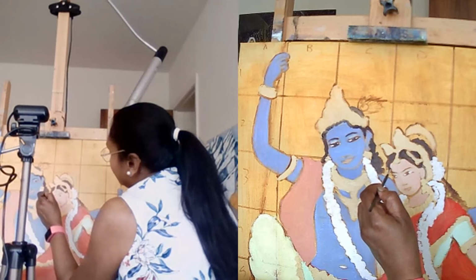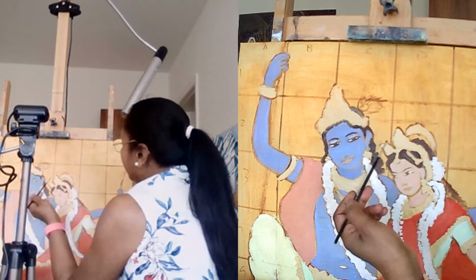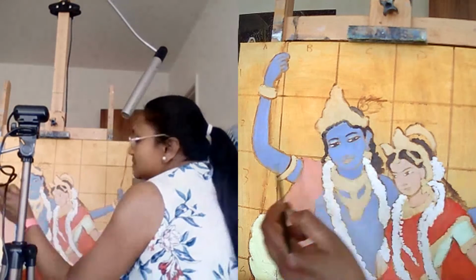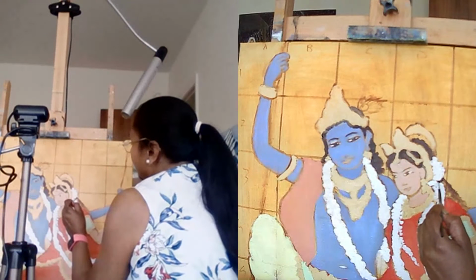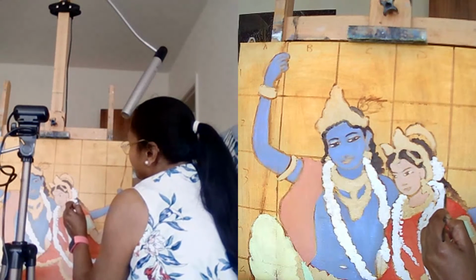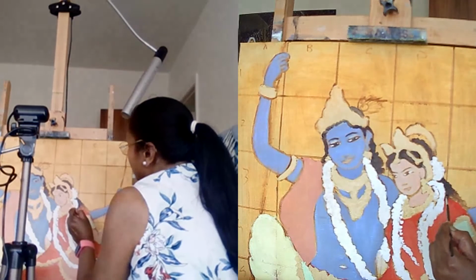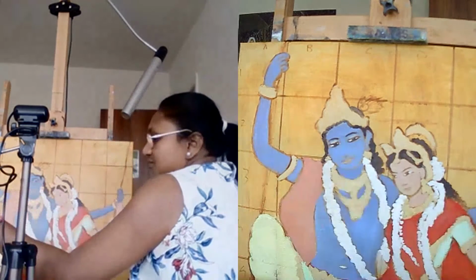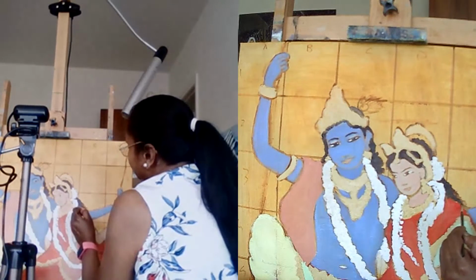layer 3. So try to have it done as much as possible. If not, it's okay. We can try to cover it up in layer 3. Slow and steady, nice and easy. This is the strongest color that we are using since we started off, isn't it? So just be careful.